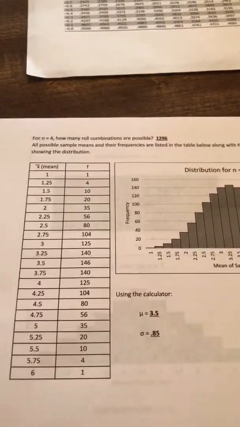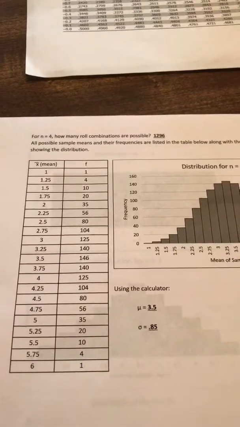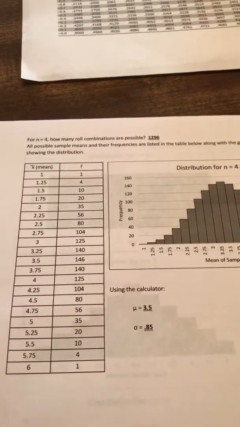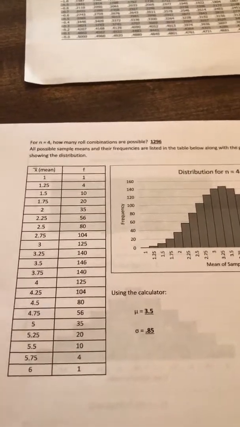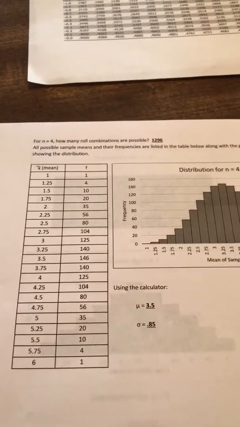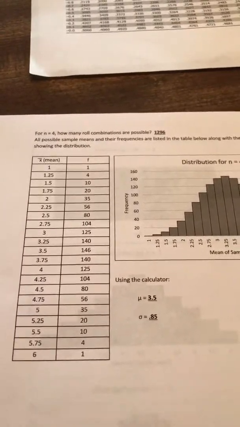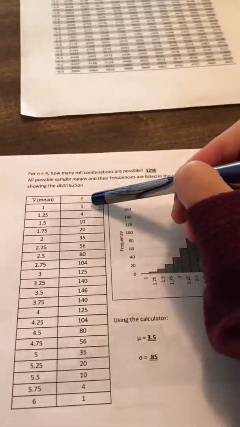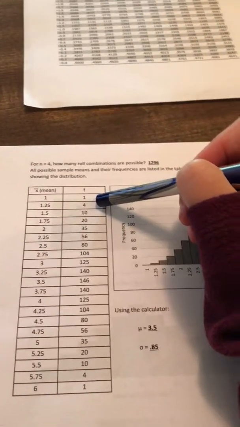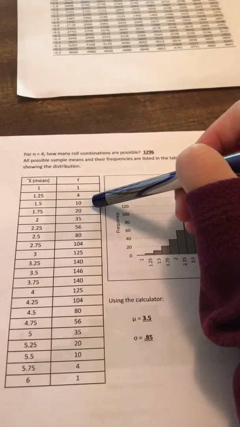I think I cheated and found it online somewhere, to be honest, but you get the same thing, take the mean of each possible roll. So you'd start with 1, 1, 1, 1, and the mean would be 1, the frequency would be 1 time. 1.25 would occur 4 times, 1.5 would occur 10 times, and so forth.